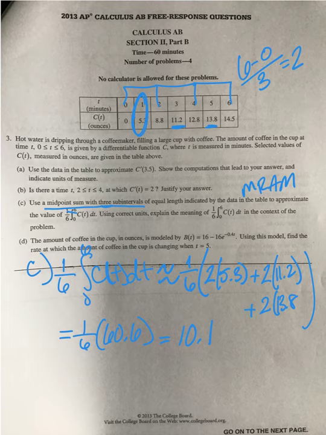Now, using correct units, explain the meaning of the problem. What does that 1/6 mean? That's really that 1 over b minus a times the integral. That's the average value.